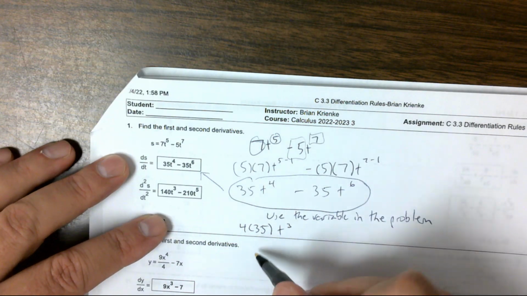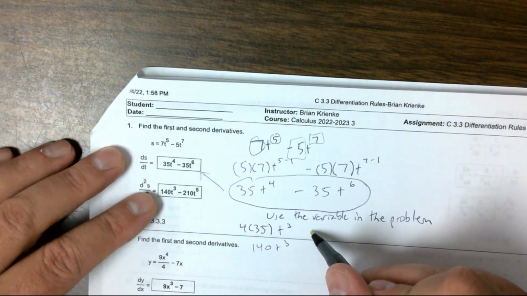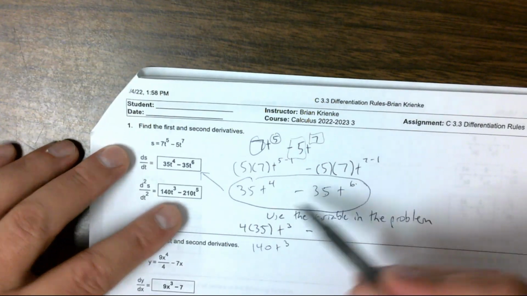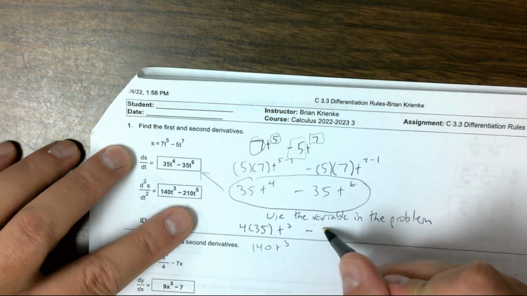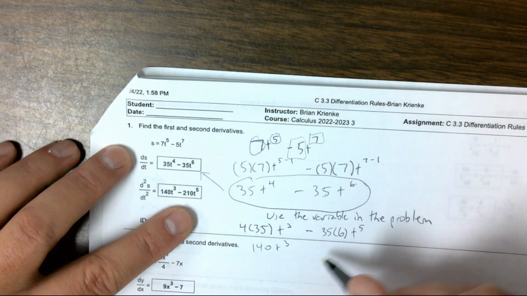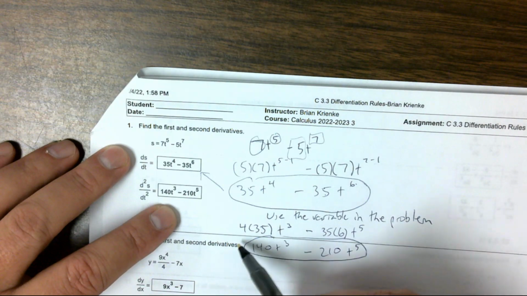So that's 140t to the 3rd. And then we have minus 35 times 6 is 210. So minus 210t to the 5th. So there's that answer.